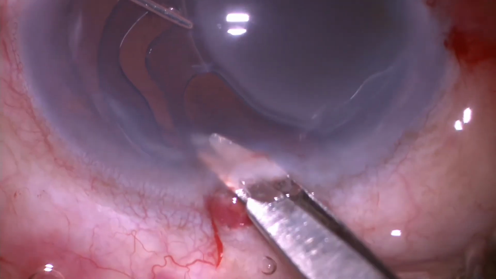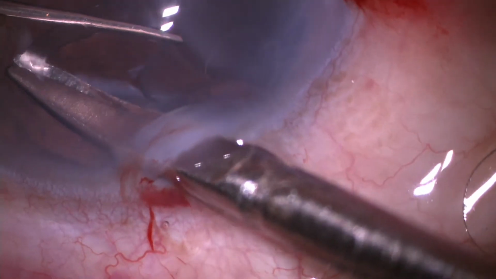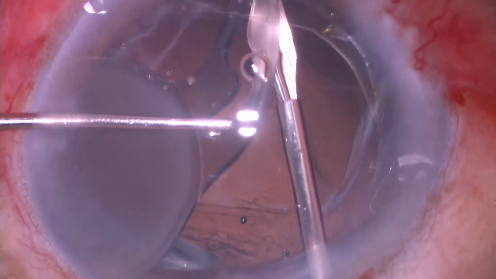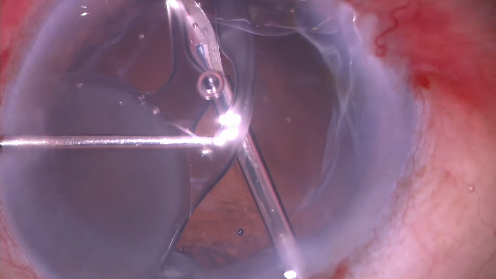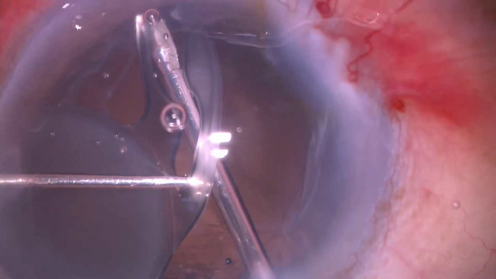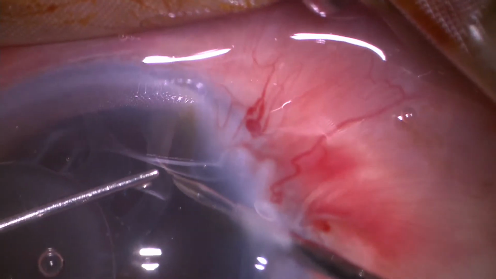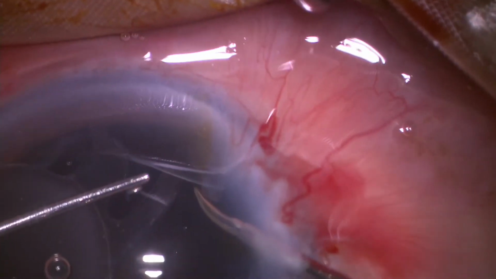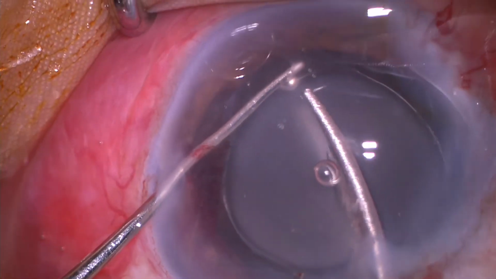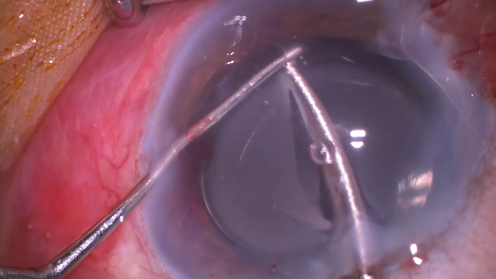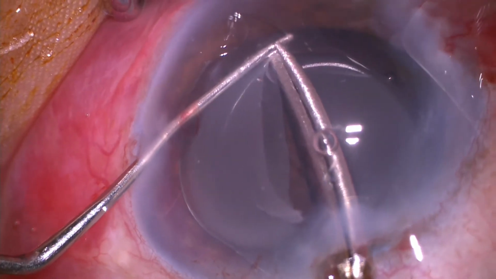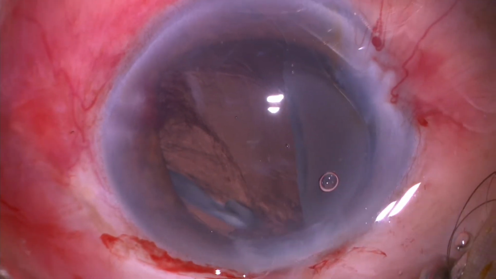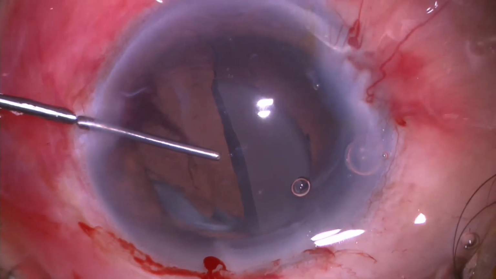In order to retain a capsular support, haptics were cut, leaving behind the fibrosed ends. Inferior haptic was accessed through the side port and was cut with micro scissors. Optic of the IOL was cut. The two halves of the optic were explanted from the micro incision.